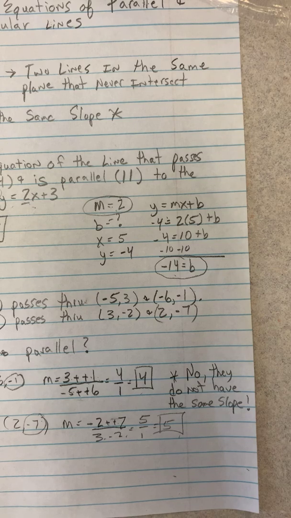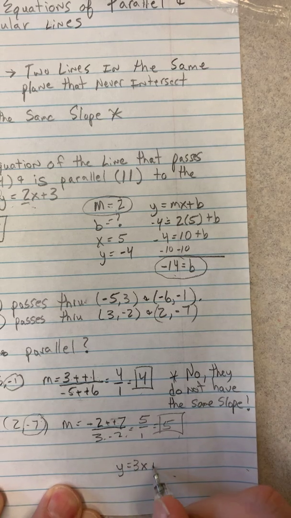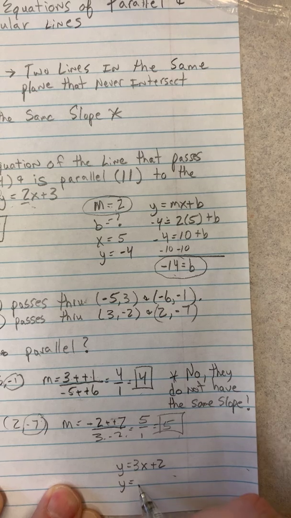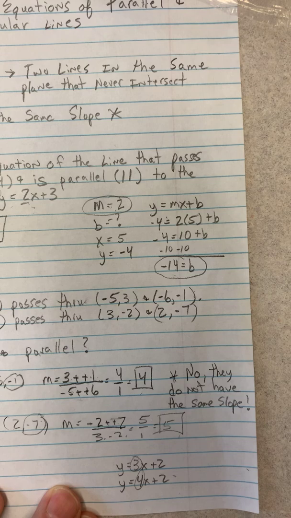When you're asked to tell if two lines are parallel, see if you can compare their slopes. Doesn't matter. If I give you an equation, you could identify slope. Y equals 3x plus 2. Y equals 4x plus 2. Are they parallel? No. They don't have the same slope. They got the same y-intercept, but they got different slopes. Compare your slopes.